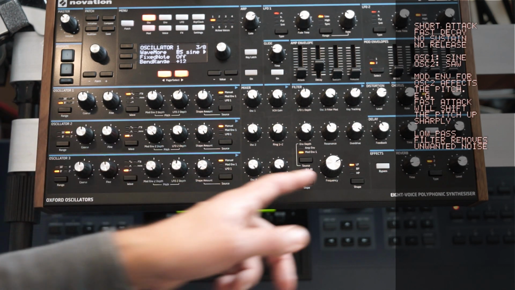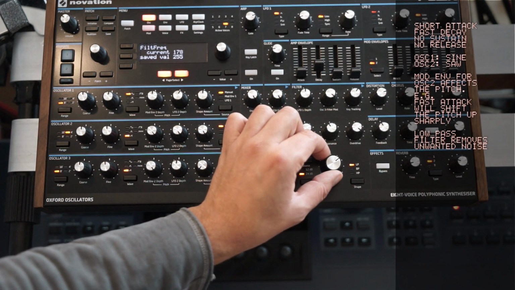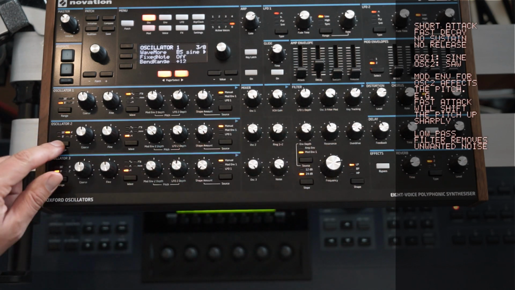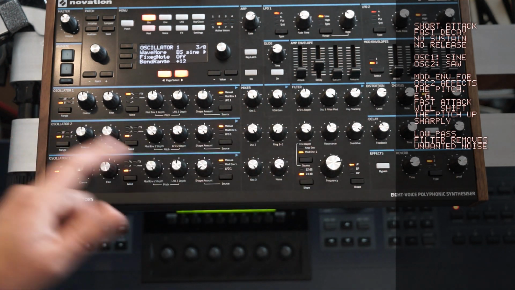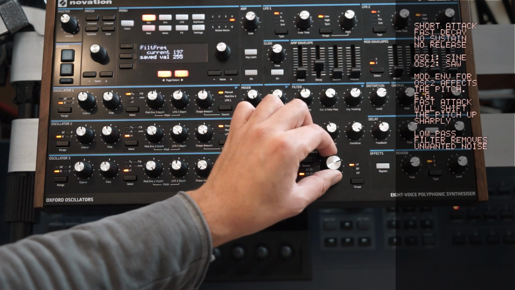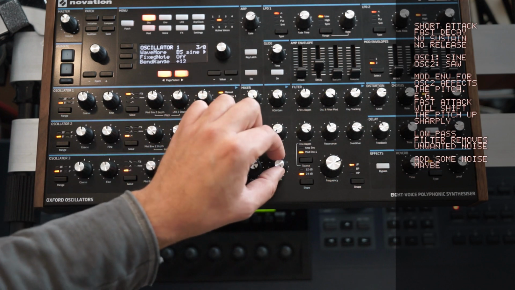Now, last step, let's add a low pass filter. You can adjust this by the octave in which it's playing and the filter cutoff frequency here. Let's add some noise. Listen how that sounds.